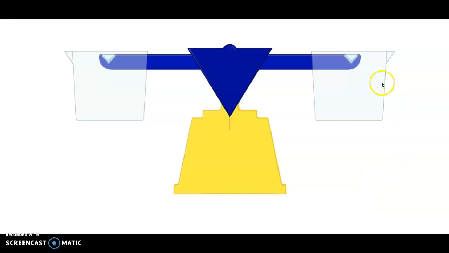All right, in front I have a pan balance. It looks like there's a bucket on one side and a bucket on another side. And look at how straight and flat this is. What do you think a pan balance is used for? And maybe you've used one before.